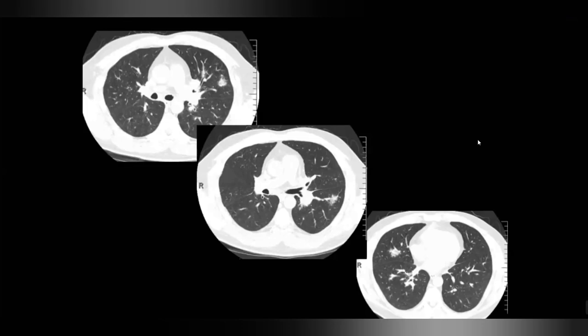Okay, I'm presented with the axial lung windows of both lungs. There is evidence of spiculated soft tissue opacity in the right lung, middle lobe, lateral segment. There's also evidence of similar-looking opacities in the left lung, in the superior segment of the left lower lobe, as well as in the anterior segment of the left upper lobe.